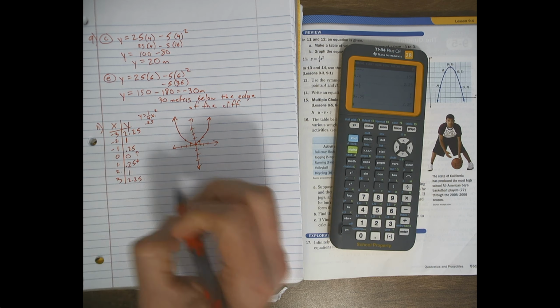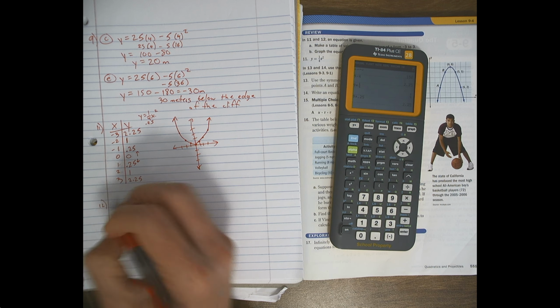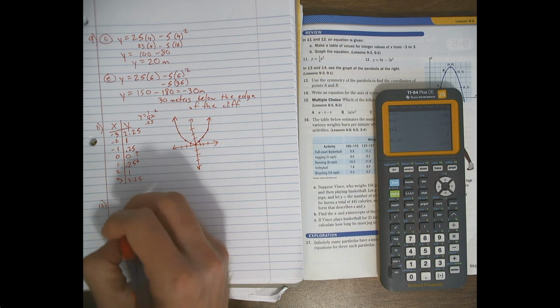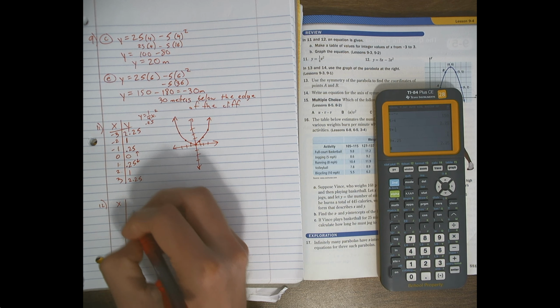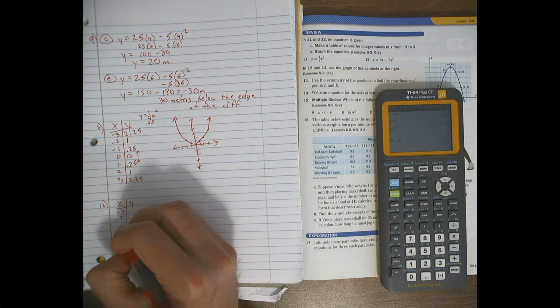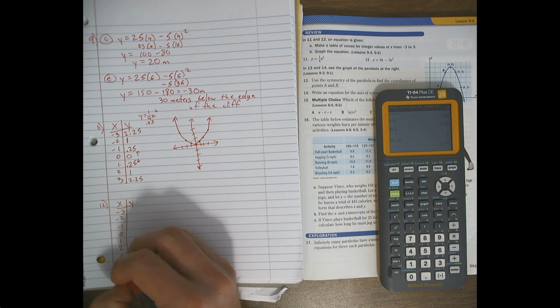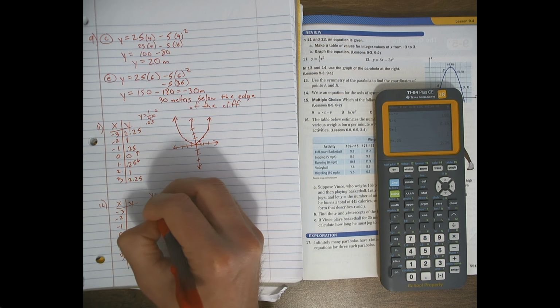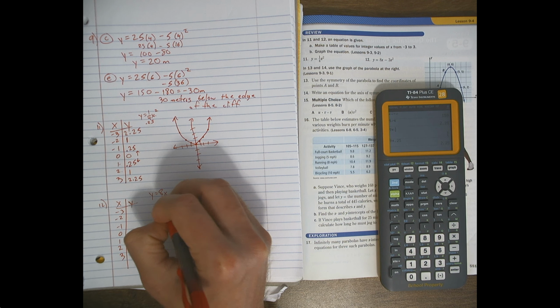Okay, number 12. Also making an XY chart. Same process from -3 to 3. Except now we're going off this equation.